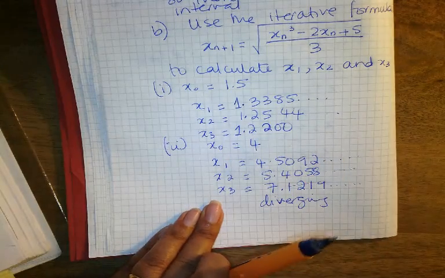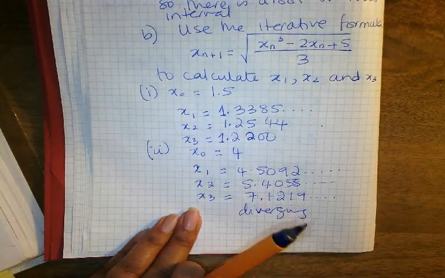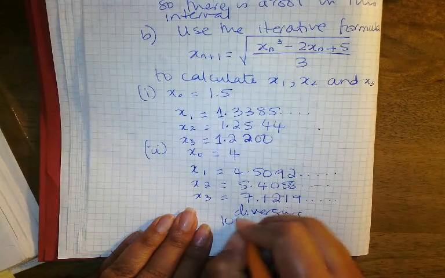Okay, and that's the end of this example. You should be able to do exercise 10b from this.